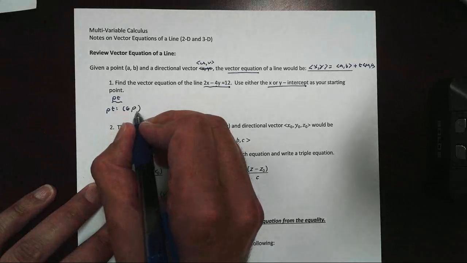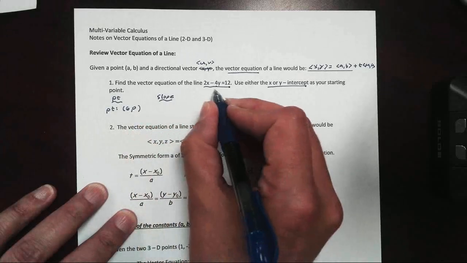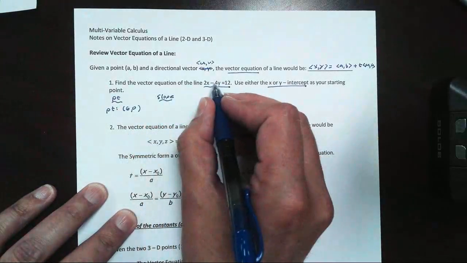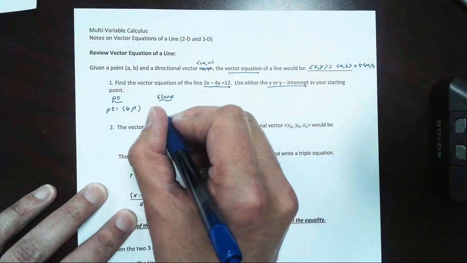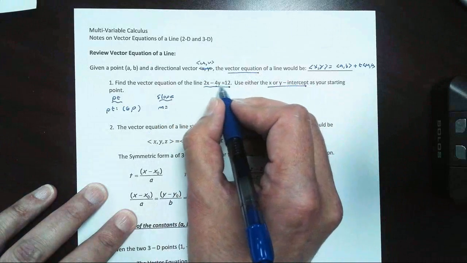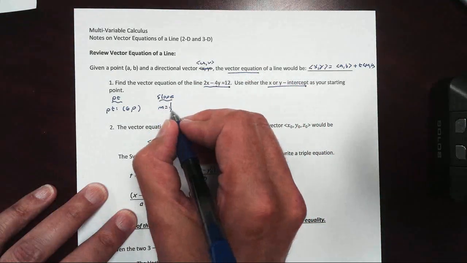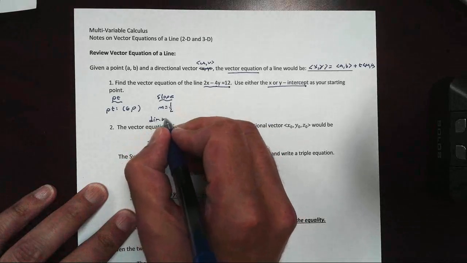Next, to write the equation of a line, of course, we need our slope. If I solve this equation, my slope is going to be, if I bring the x over, -2 divided by -4, so 1/2. Now that's my slope. Earlier we talked about how to write this as a direction vector.